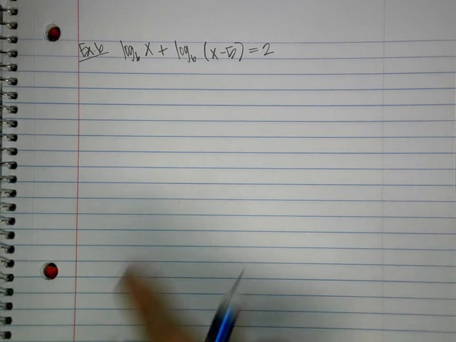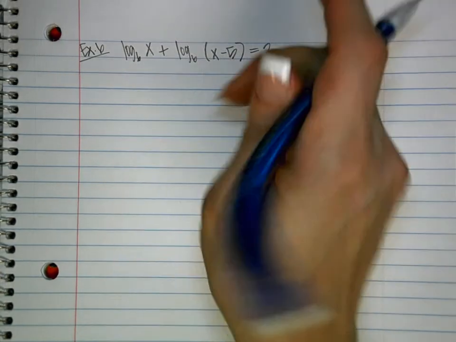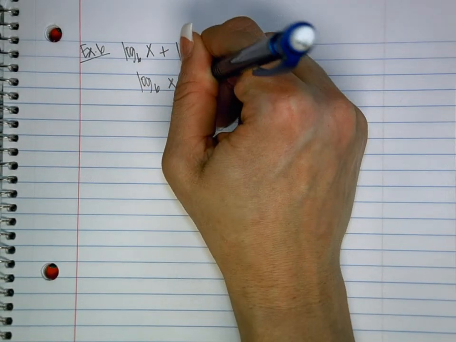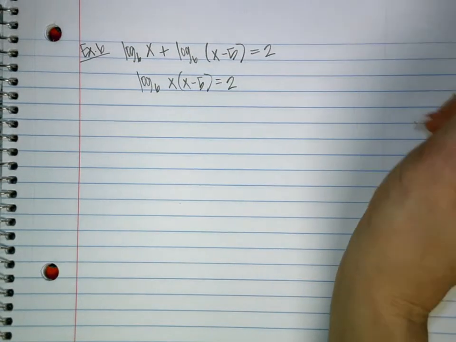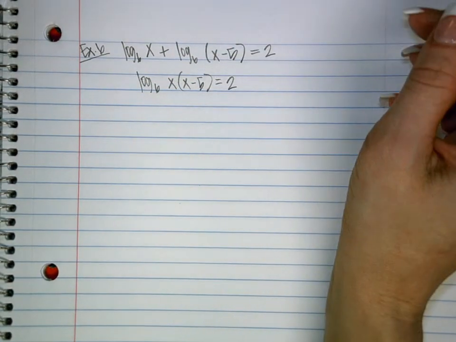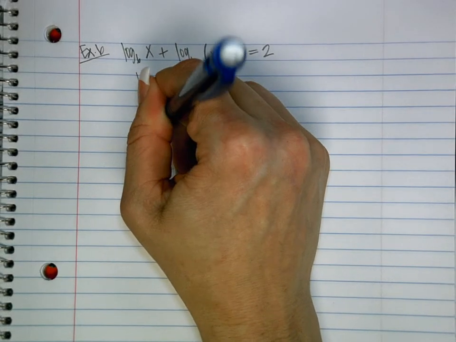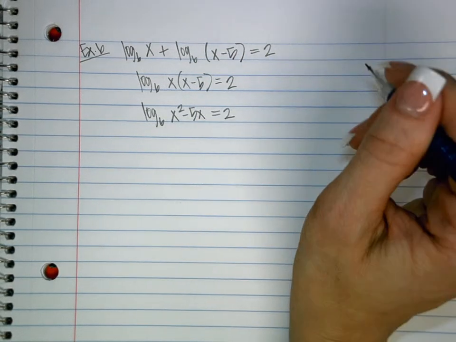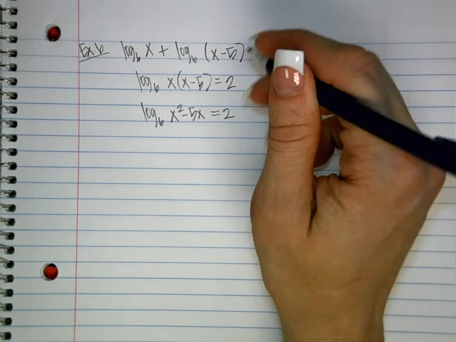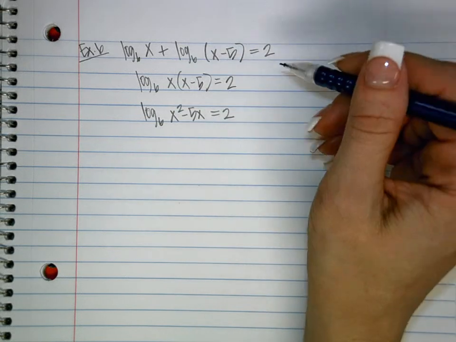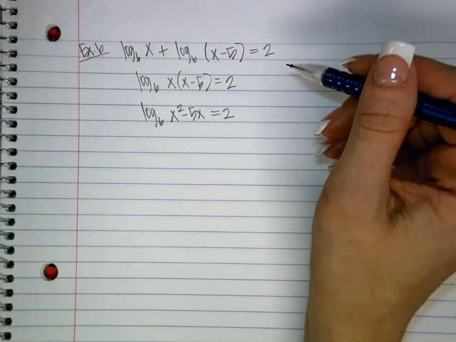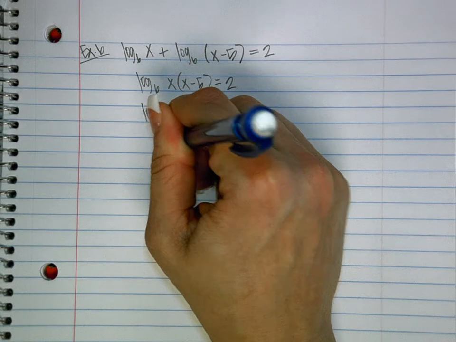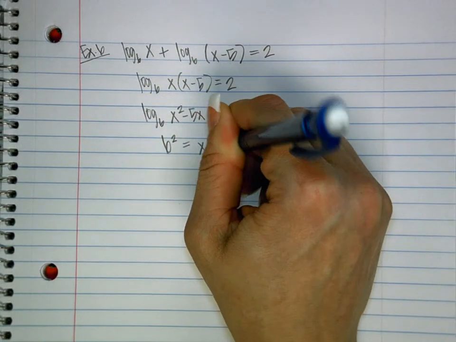What does addition turn into? Product rule, so log base 6 of x multiplied by x minus 5 equals 2. What do you think I can do with these? Distribute, right. So log base 6 of x squared minus 5x equals 2. What form is this written in right now? Log form. Can I change it to be a different form? Exponential form, right. So 2 is the exponent on 6 that makes x squared minus 5x.